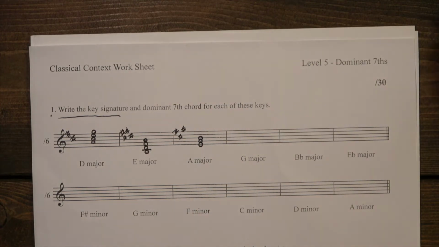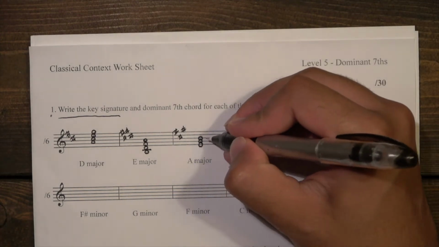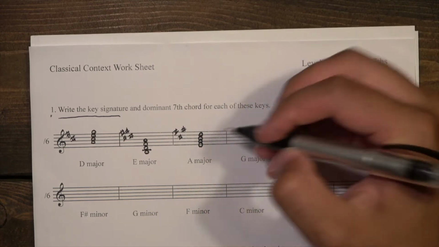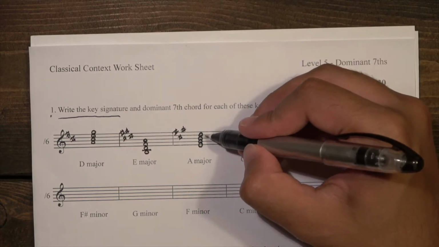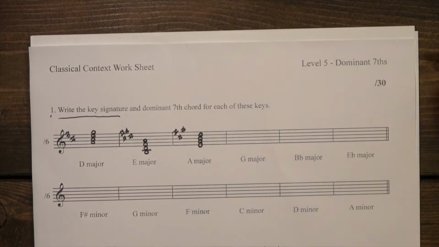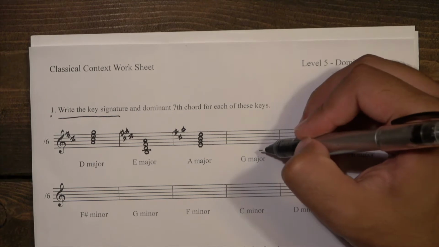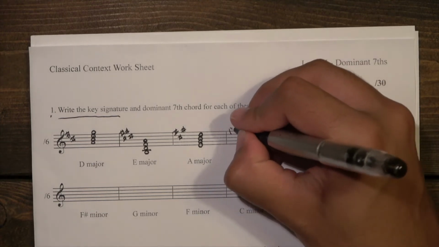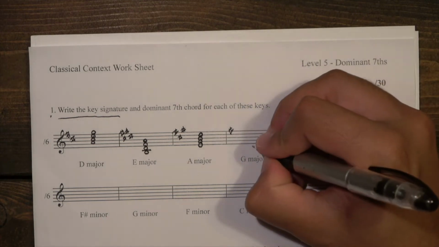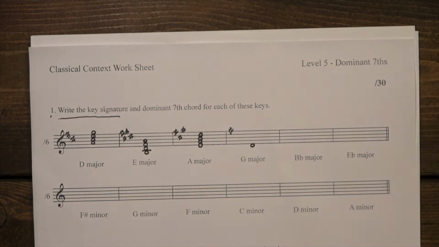And step 3 is to finish it off with a minor 7th. Minor 7th above E is D. A major 7th above E is D sharp, because D sharp is the 7th note of an E major scale. And we lower it by 1, we get D natural. Dominant 7th of G major. G major has 1 sharp. And the dominant note of G major is D. The 5th note of a G major scale is D.